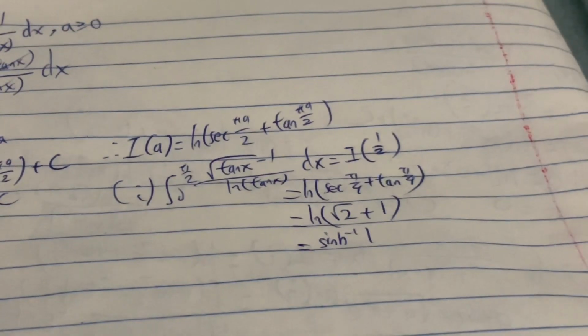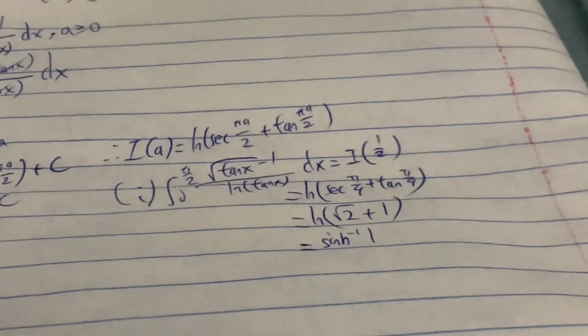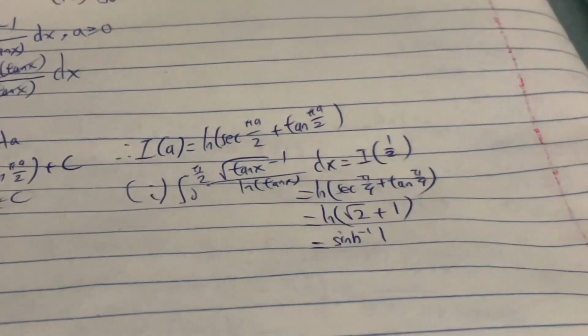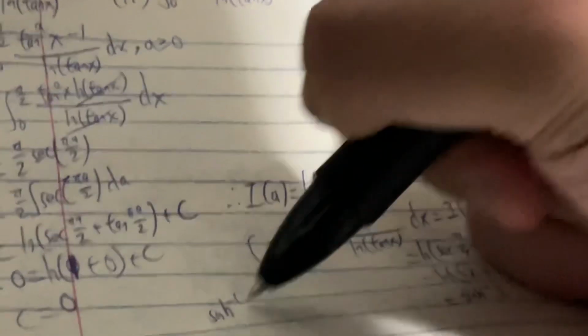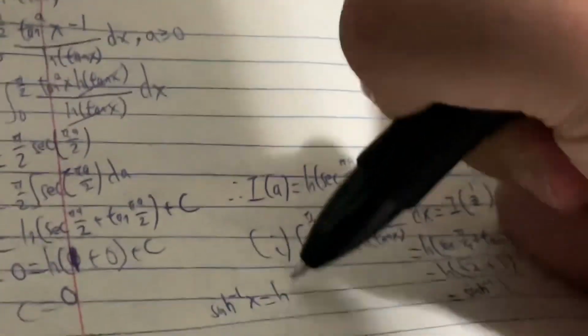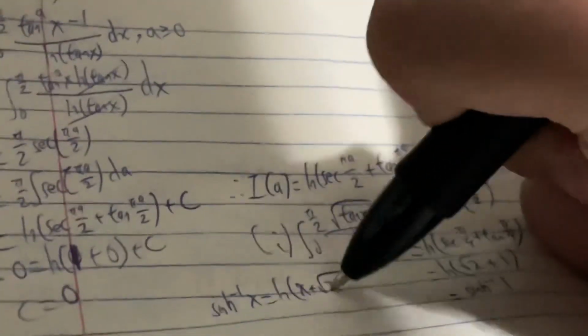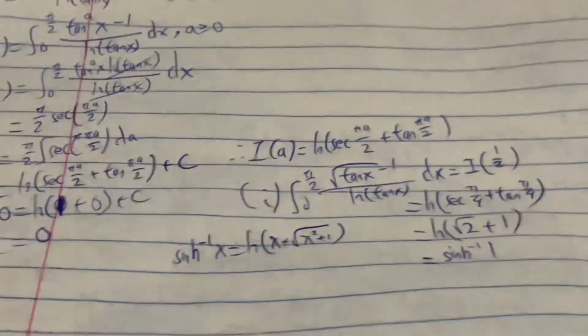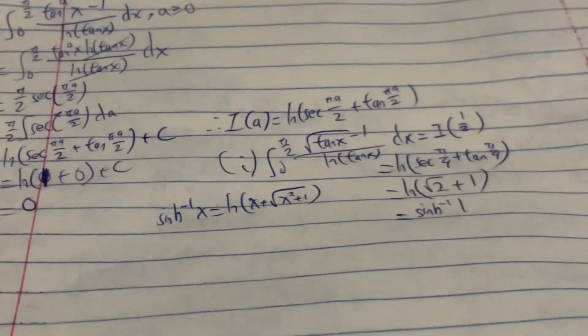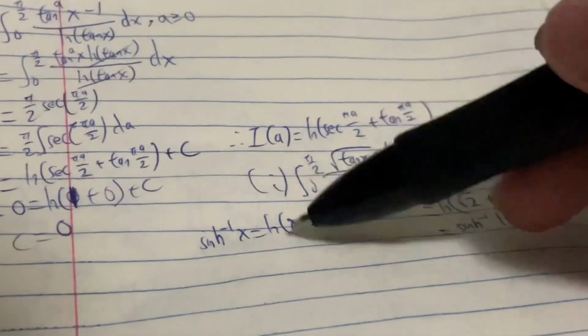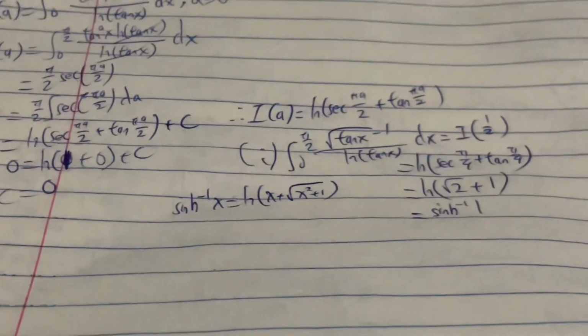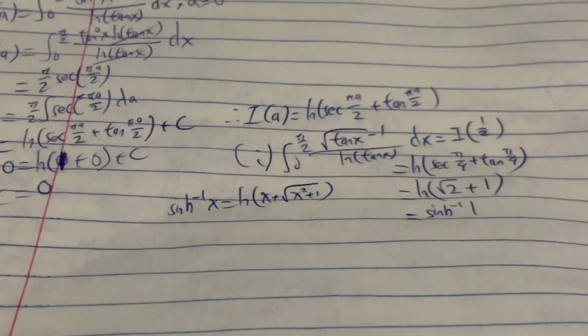So y is the inverse hyperbolic sine of 1, also known as inverse sinh 1. Why? Because the definition of inverse sinh x is equal to ln(x plus the square root of x squared plus 1). The inside is always going to be positive, so we can just ignore the negative side.